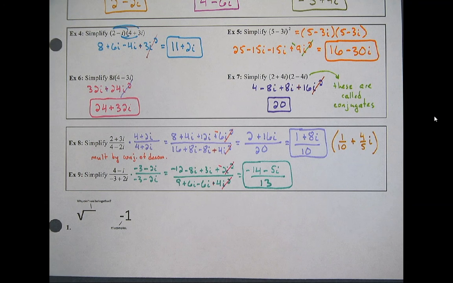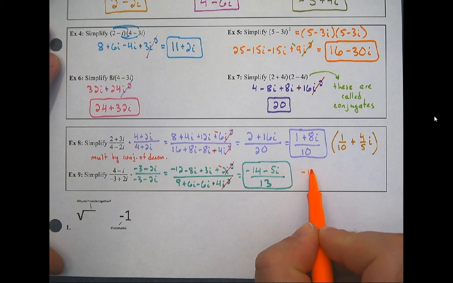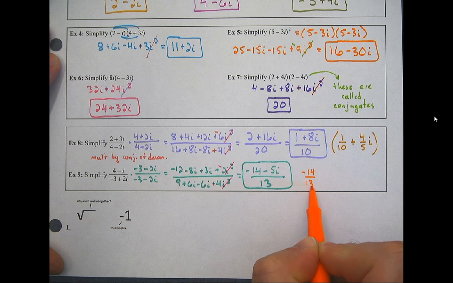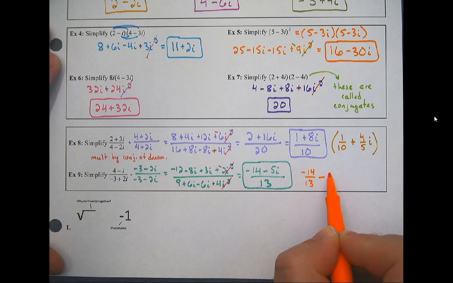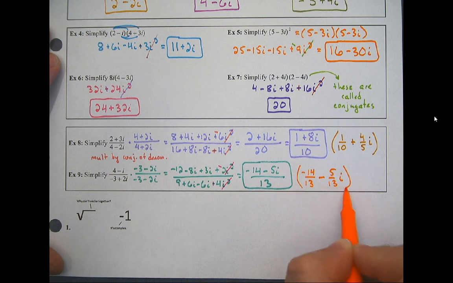If I did want to write it the fancy way, it would look like negative 14 over 13, subtract 5 over 13i. You could write it that way if you wanted to.